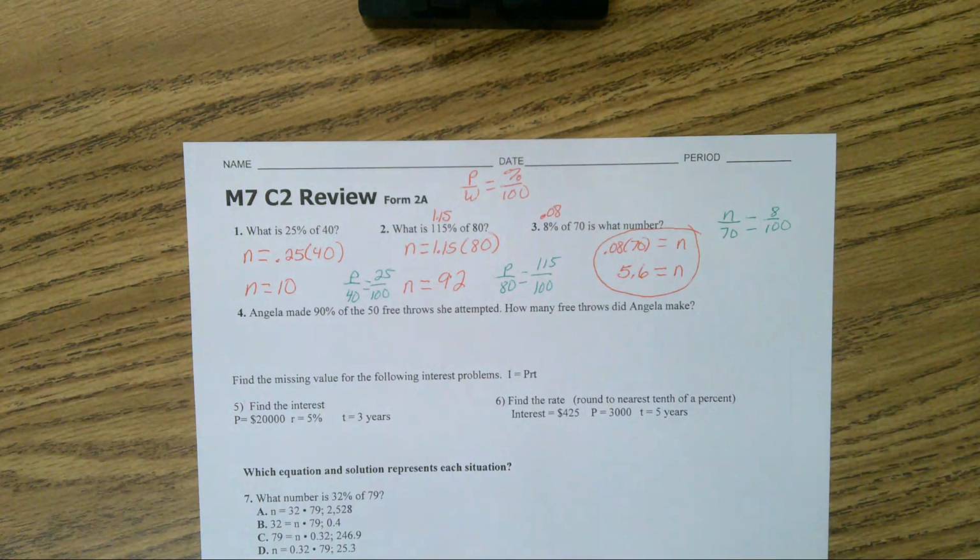Any questions on that? Yes? I have a question. Instead of doing 0.8 times 70, I do 70 times 0.8, just like the opposite. It can't be 0.8, it's got to be 0.08. But that would be fine, yeah. If you had n equals 70 times 0.08, because the commutative property says it doesn't matter, that would be fine.